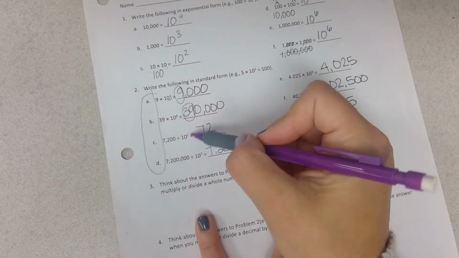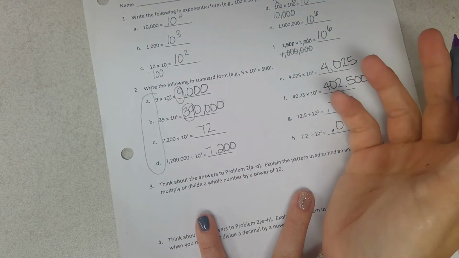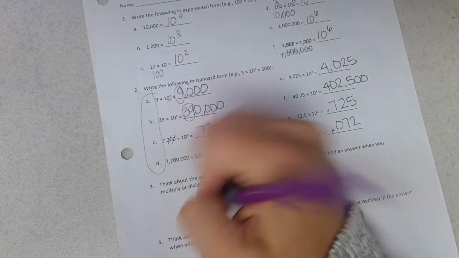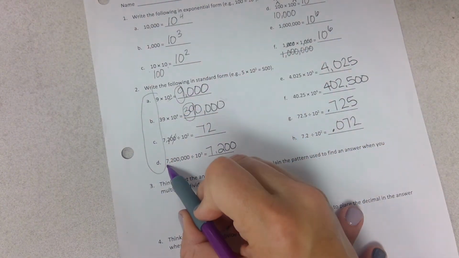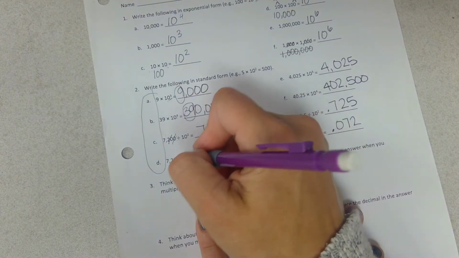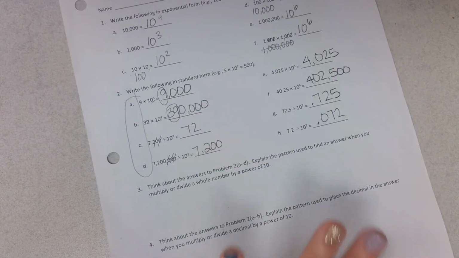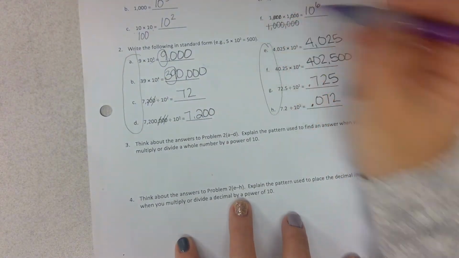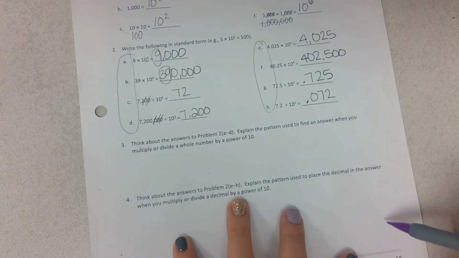Okay. On this one, when I'm dividing, I can be taking away my zeros. So if I had 10 to the second, how many zeros do I take away? 2. And I have 72. On 7,200,000 divided by 10 to the third, I can take away 3 zeros. And I have 7,200. So that's kind of the pattern with that one. On 2E through H, it says explain the pattern in the decimal.